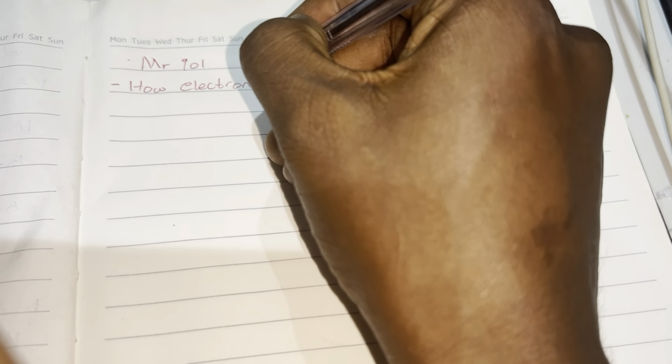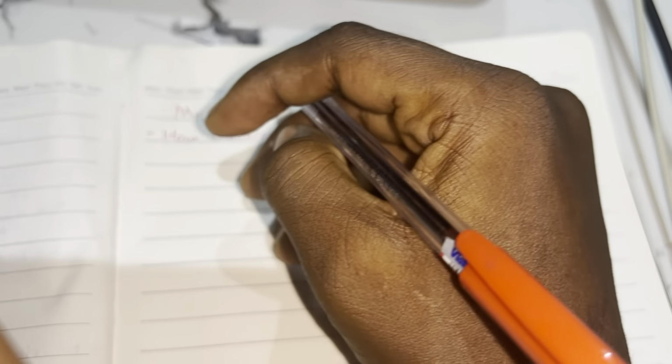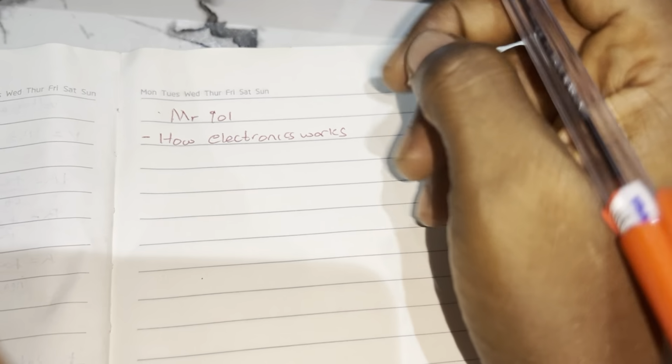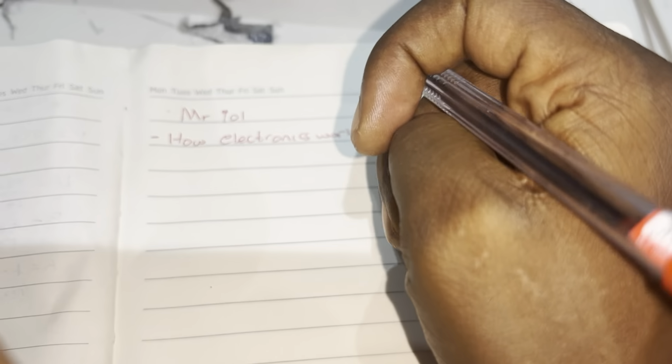We'll be talking about how electronics work, and use that intuition to develop our own electronic device.